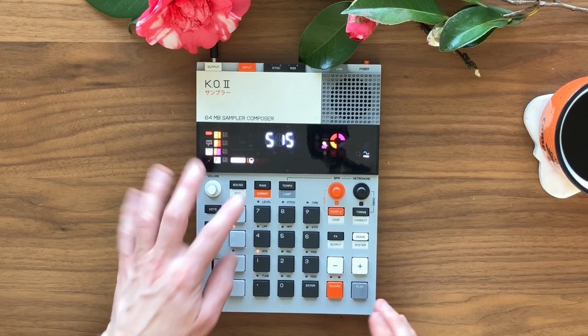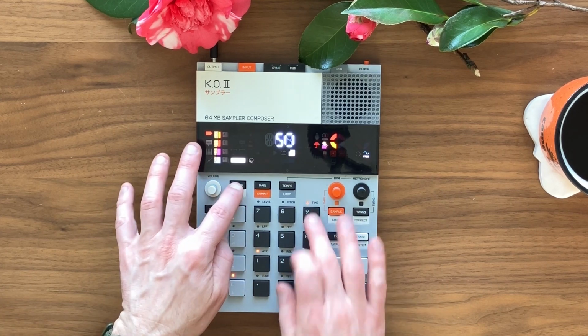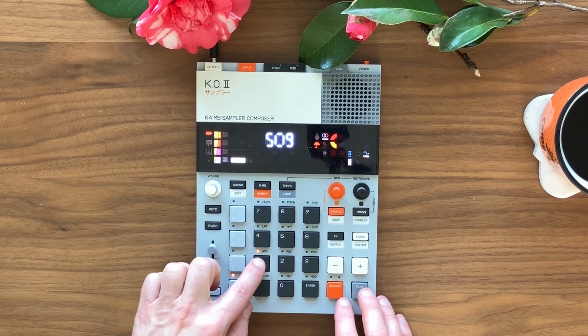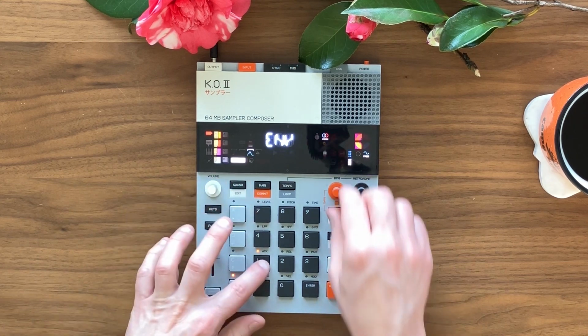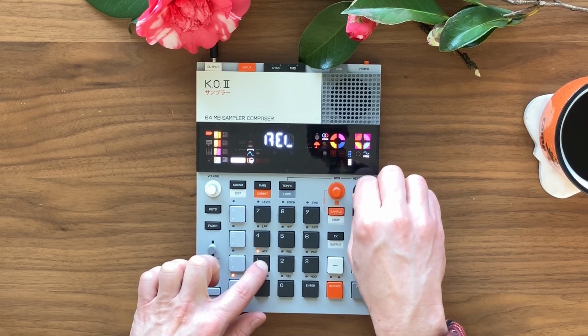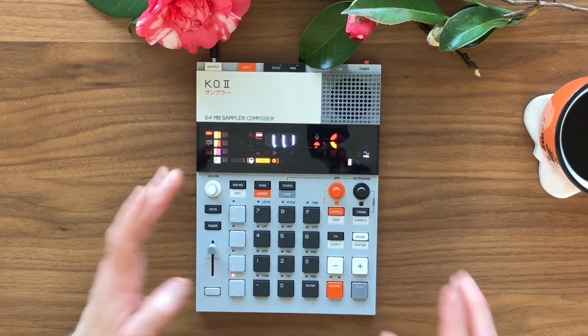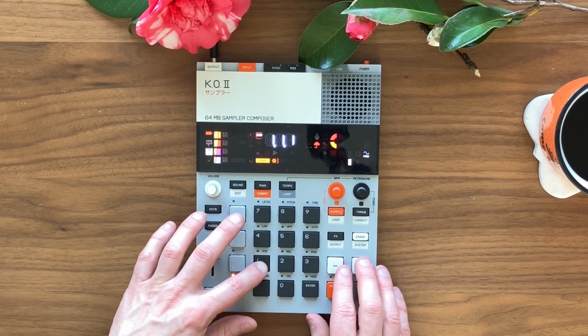Yep, big improvement in my opinion. Now we're going group D with sound 509. I love how breathy and airy it is. Sound edit to our envelope. Oh yeah, needed that, huh? Keys down.